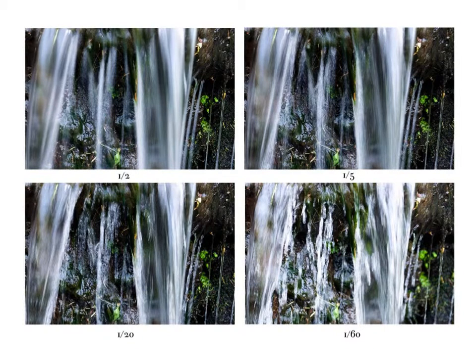These images show us the different effects of shutter speeds on the freezing of running water in an image. A slow shutter speed of half a second in the image on the top left gives us a very blurred representation of the water. The image to the bottom right, which is taken with a fast shutter speed of 1/60th of a second, freezes the water in the image.